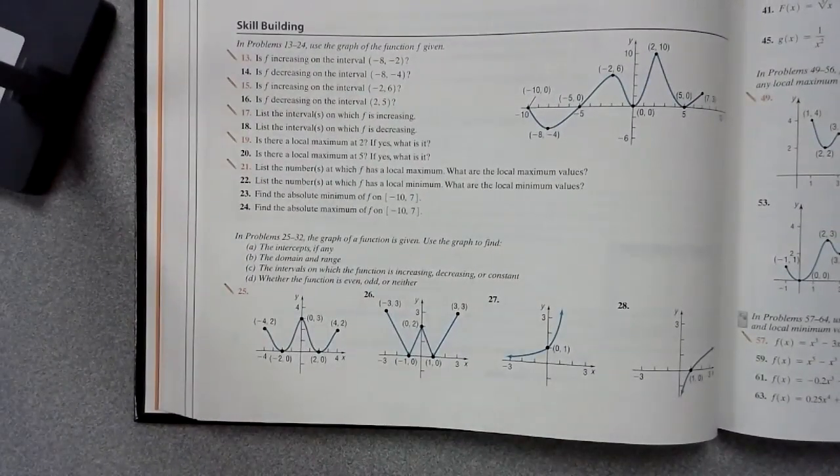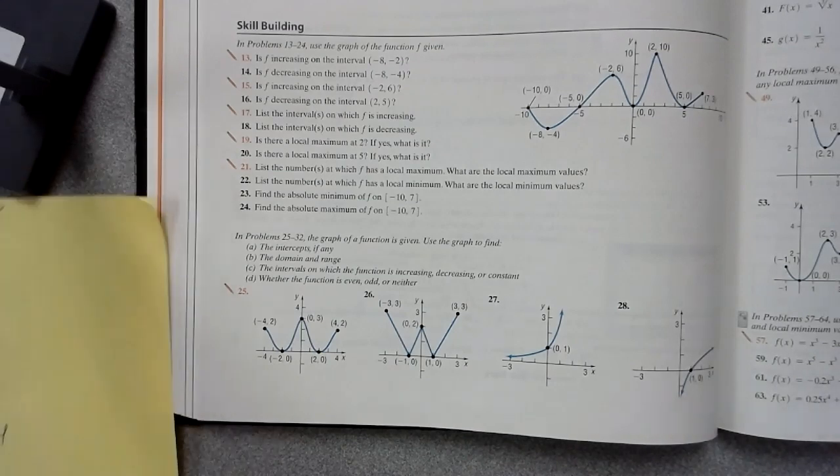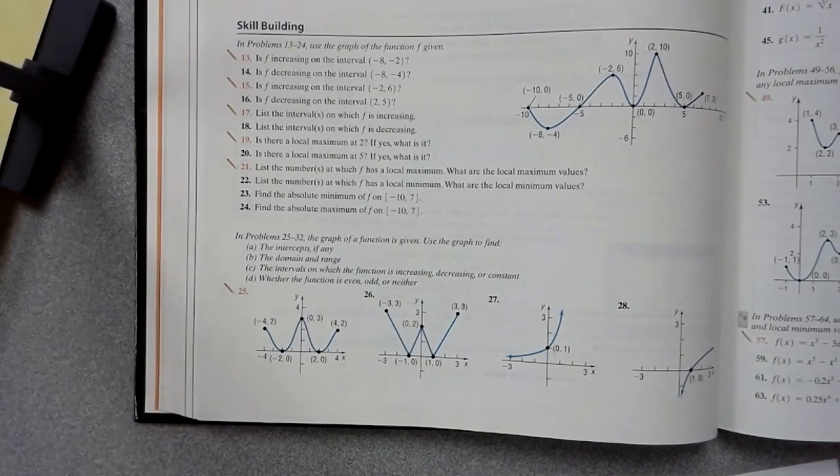All right, so some of the ones that we're going to work on today are number 13, number 15, and number 25. I'm going to start with number 13.